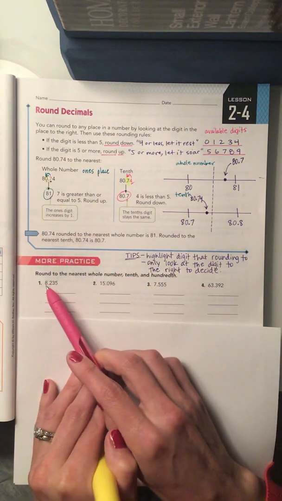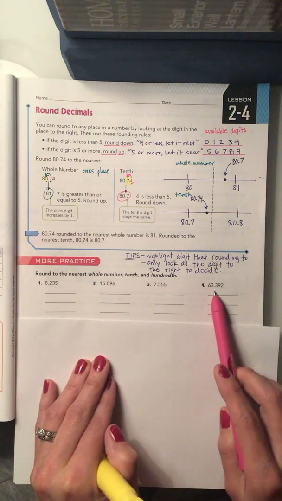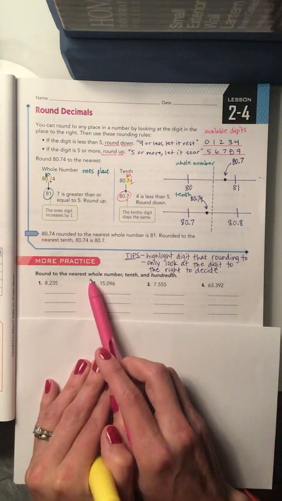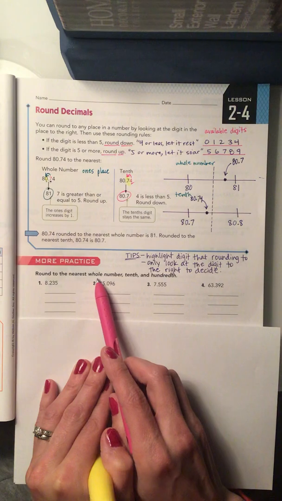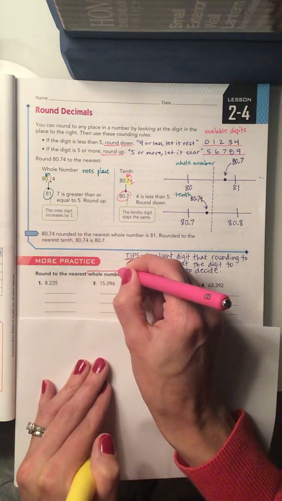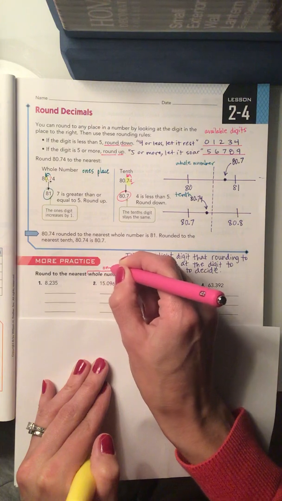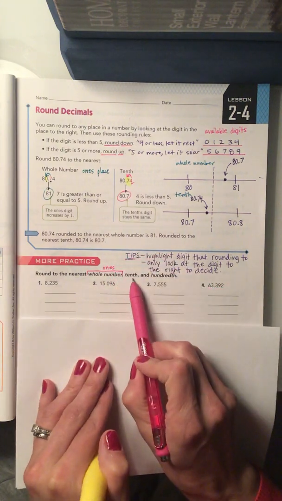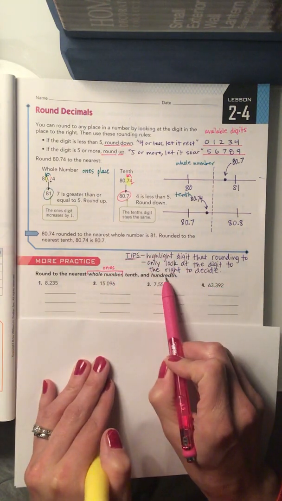So it looks like numbers 1, 2, 3, and 4, they'd like us to practice rounding to multiple place values: the whole numbers place, which we know the other name for is the ones place, the tenths place, and the hundredths place.